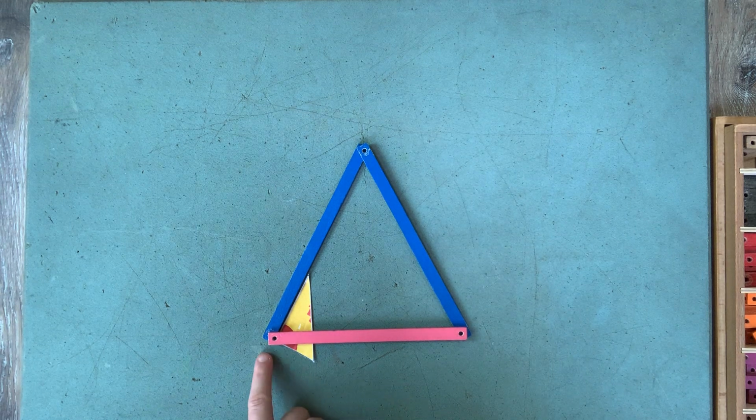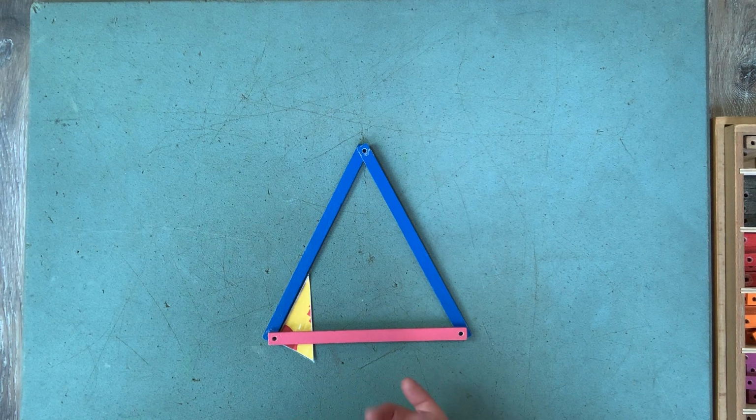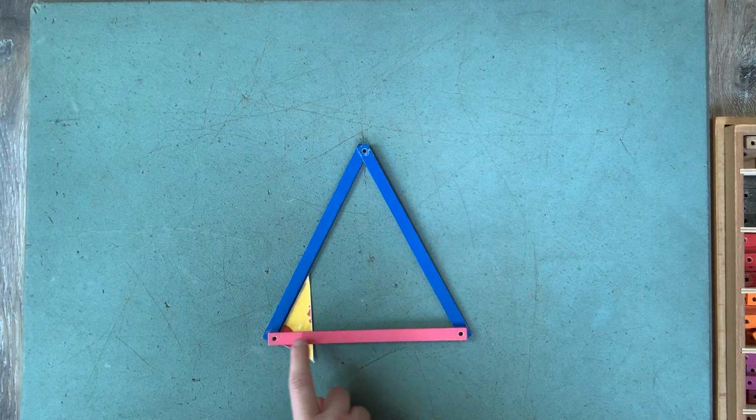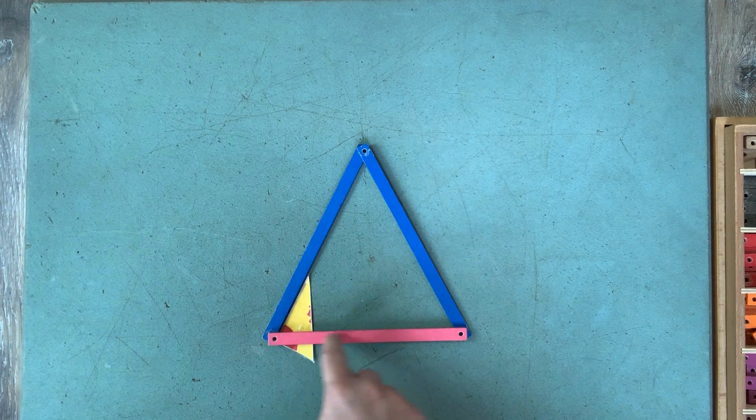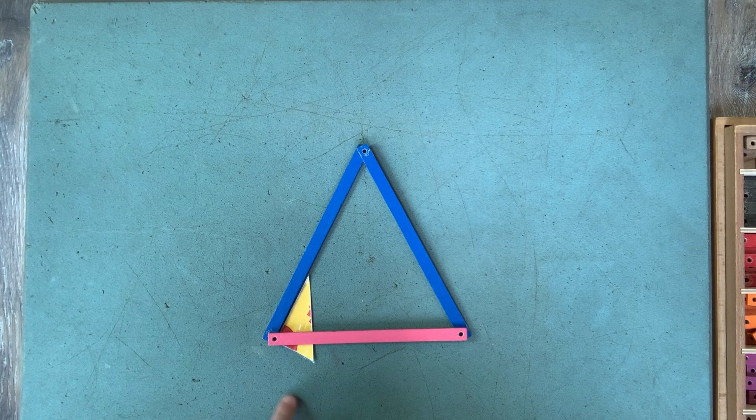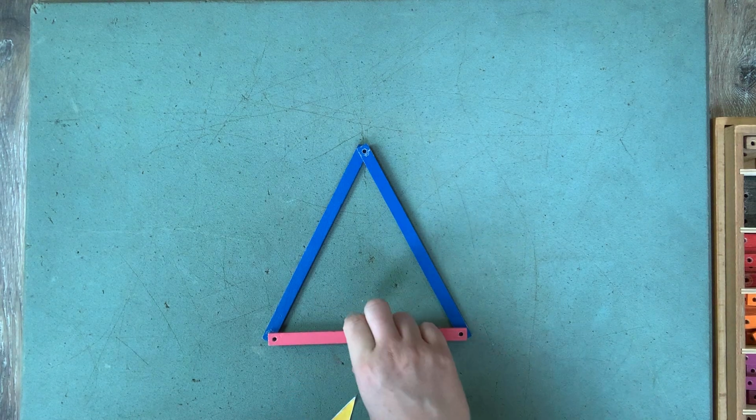So as you can see here, this angle is what kind of angle? Right here. Yes, it's an acute angle because it is less than 90 degrees. You can tell it's less than 90 degrees because it's going over the top of the right angle measurer. So this is an acute angle, all right? Well, let's try this angle right here.